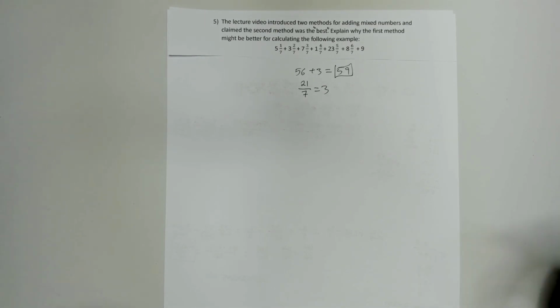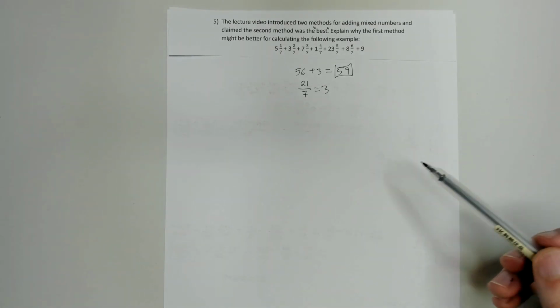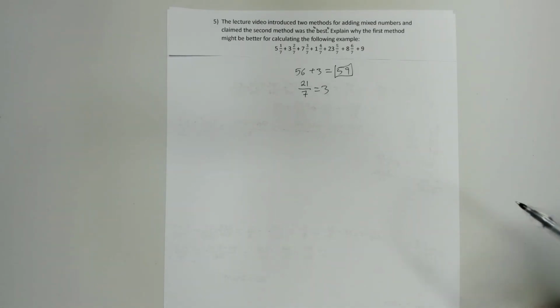But yeah, now we're comfortable with adding and subtracting any type of fraction whatsoever. We have a few methods to do it. And yeah, moving forward, we're going to do some more interesting stuff with fractions. So I hope you're looking forward to that.